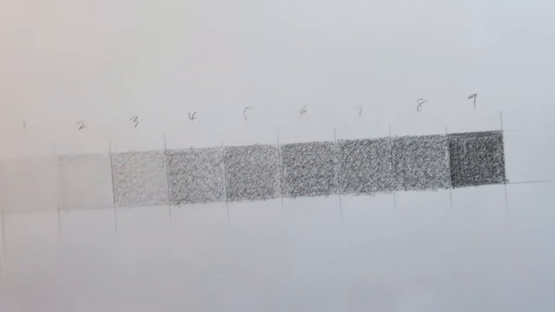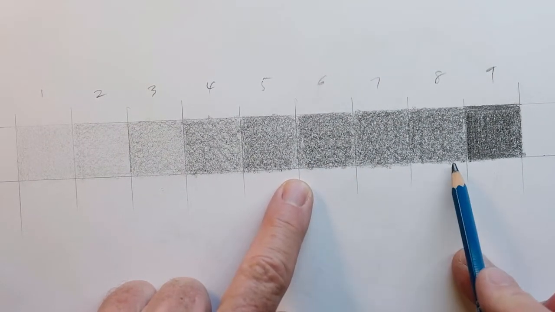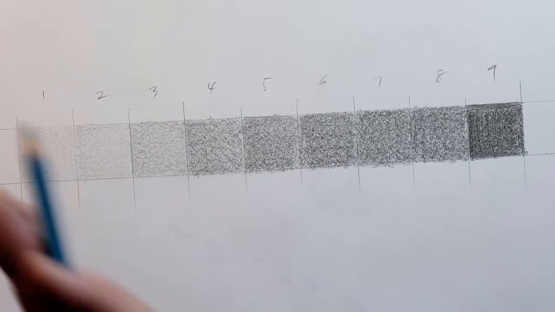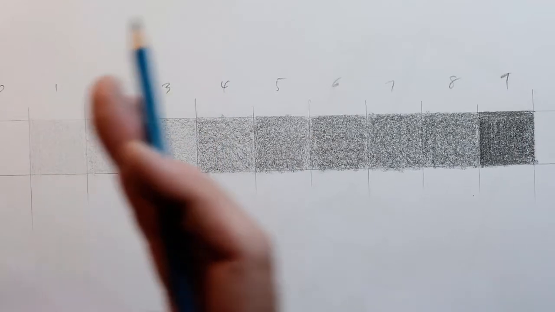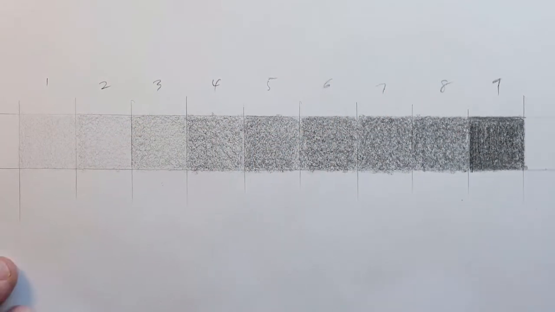Okay, but I've got to make sure. See how these look the same? 6, 7, and 8 look about the same. 5 and 6 are a bit too similar, so I need there to be more even steps. Everyone needs to look different. So go back down here.